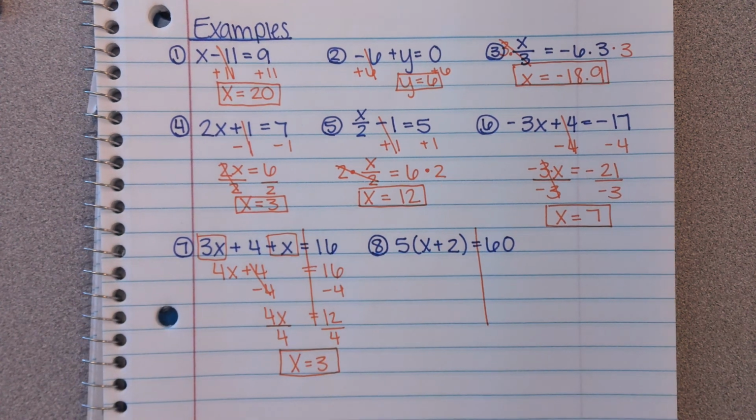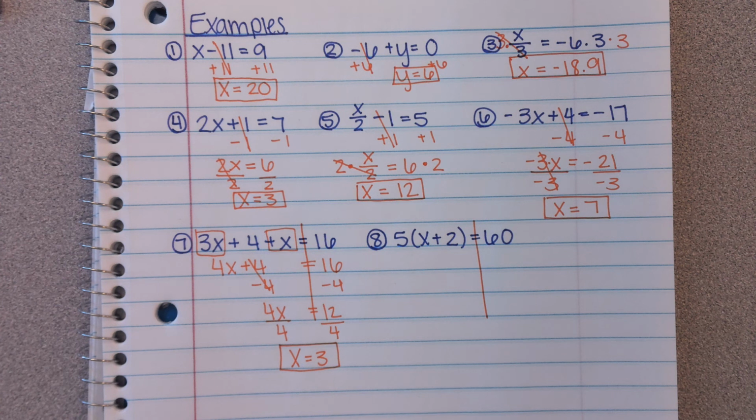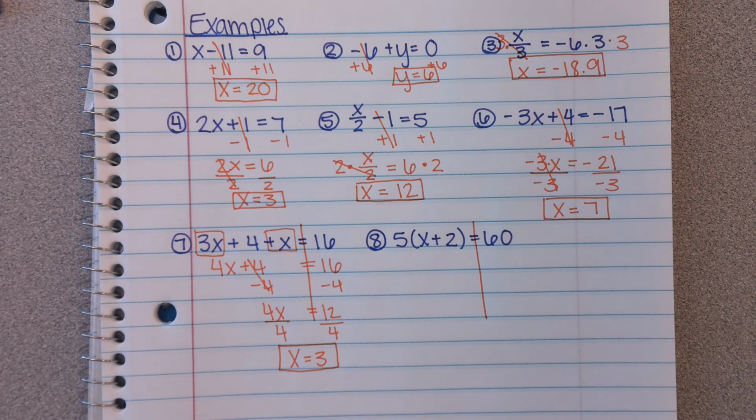Okay, so that one, you can see how I was thinking through the steps and working through that process. All right, now pause the video, give number 8 a try, see what you can do on your own.